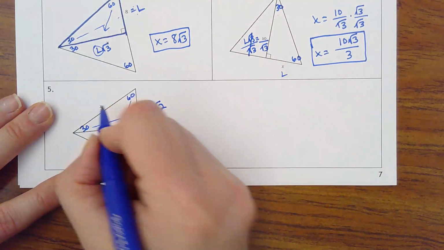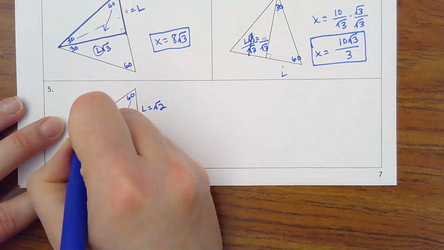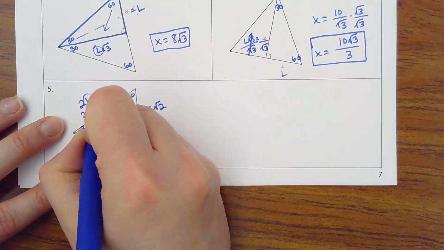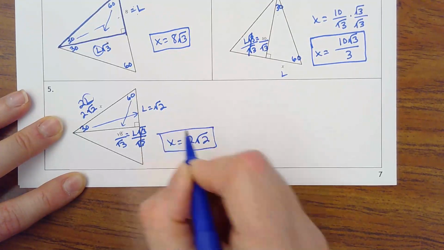And then to get the hypotenuse, which is what they're wanting, is double the short leg. So just fill in what you found for L. So x is going to be 2 square roots of 2. And that's it.